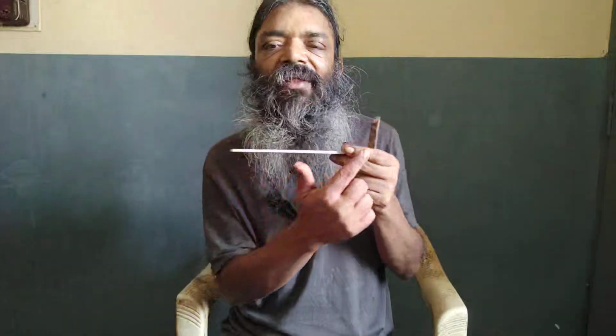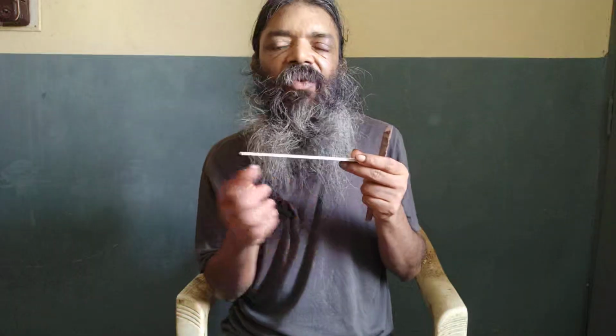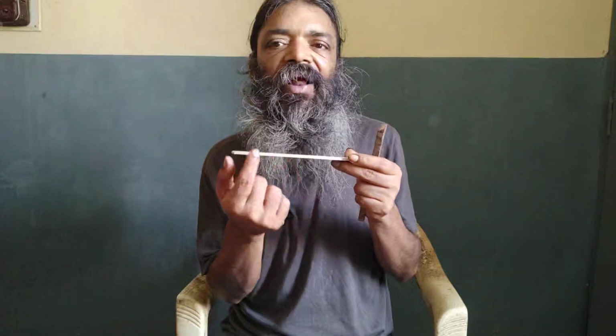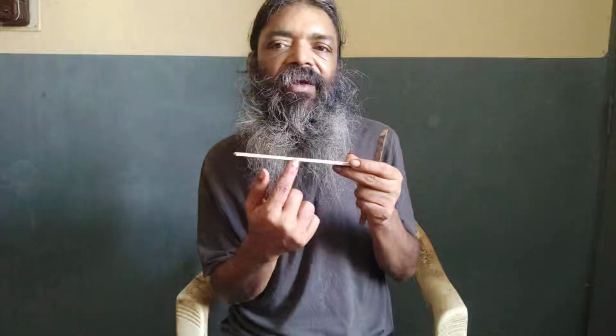If there is a stick of length 0 to 1 and I divide it into n sections, and I make a random cut, what is the probability that I will cut into any one of the sections? Since there are n number of sections, the probability to cut in a particular section is 1 by n.